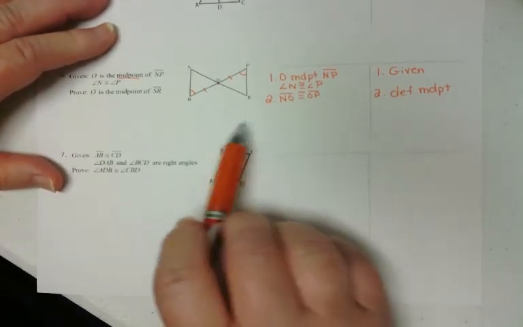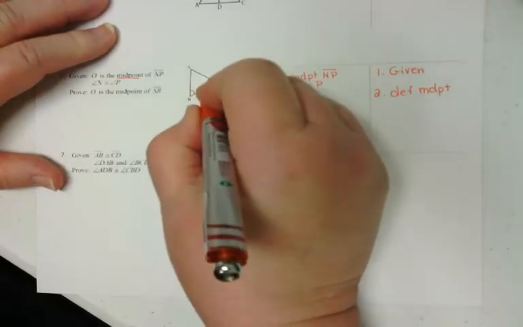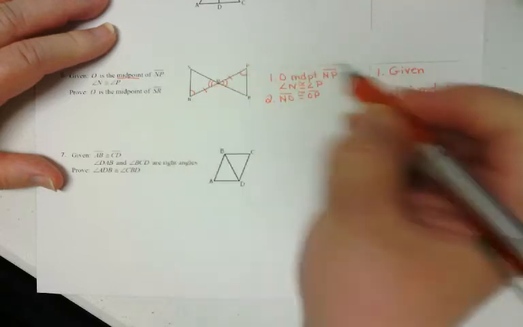All right, I call this one the bow tie picture. And remember, we had our vertical angles here.